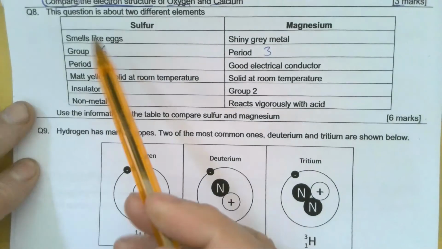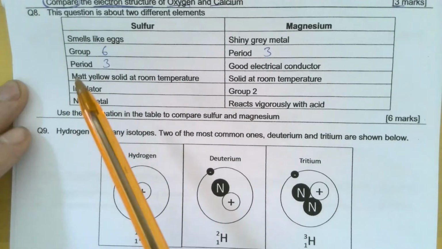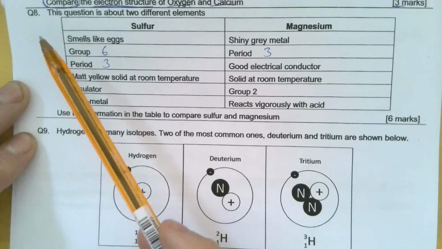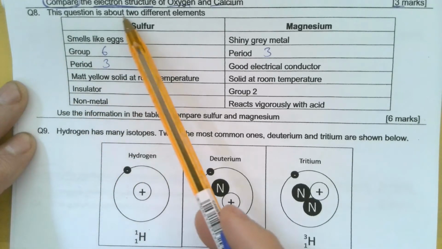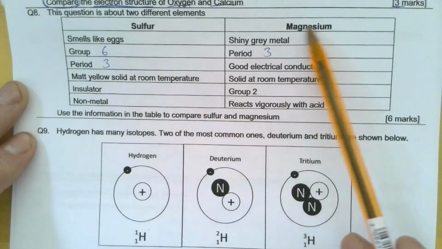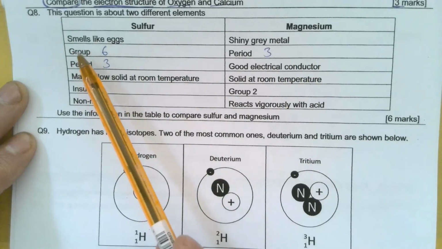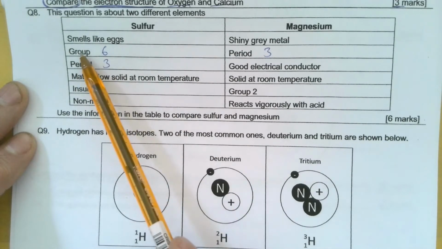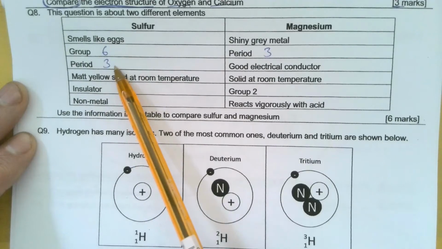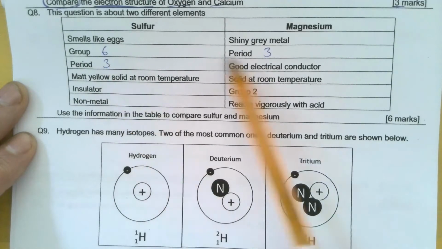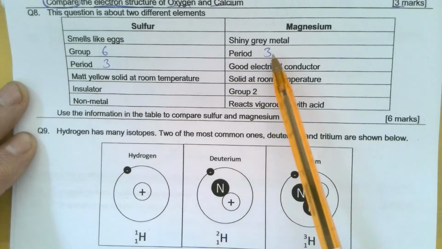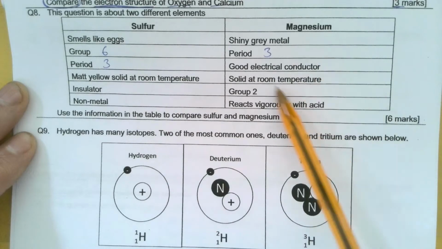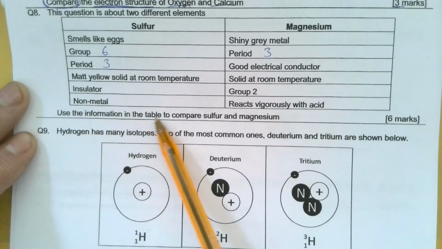We've got a question here, question 8, and this is quite a common style of question you might see come up in the exam paper. This question is about two different elements, sulfur and magnesium. It gives you some information about sulfur. In some of the printouts, we didn't have the group and the period number printed out, so if you can add the 6 and 3 and the 3 here, that'd be really useful. It gives you some information about sulfur and some information about magnesium. Use the information in the table to compare sulfur and magnesium.